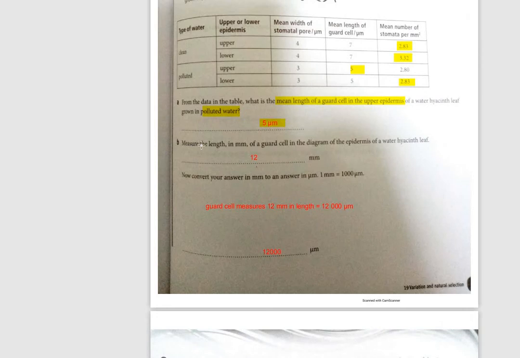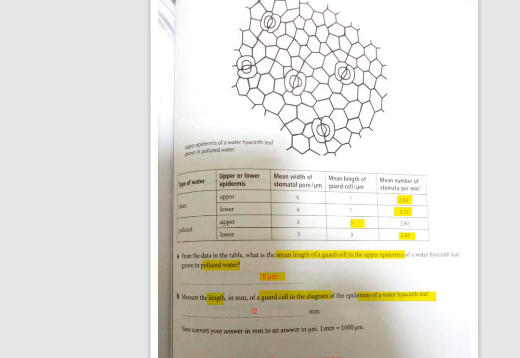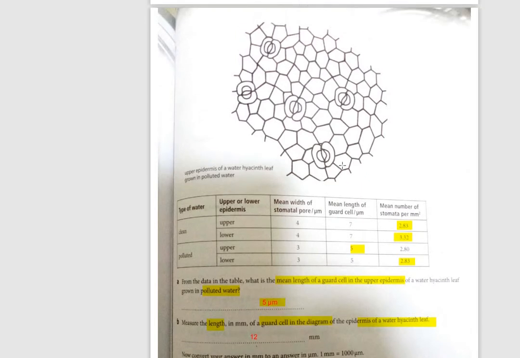And then part B, measure the length in millimeter of a guard cell in the diagram of the epidermis in a water hyacinth leaf. So they want you to find the length. If you see over here, this is a guard cell, this is another guard cell, this is another guard cell, another guard cell.